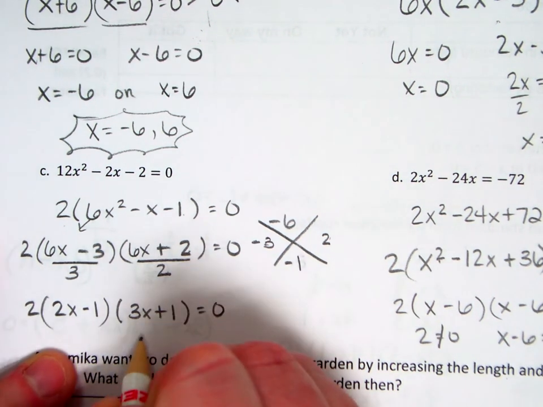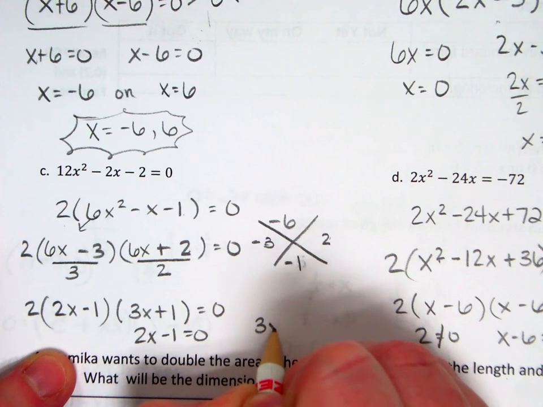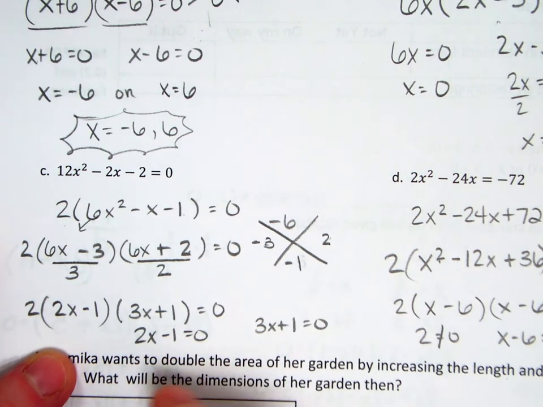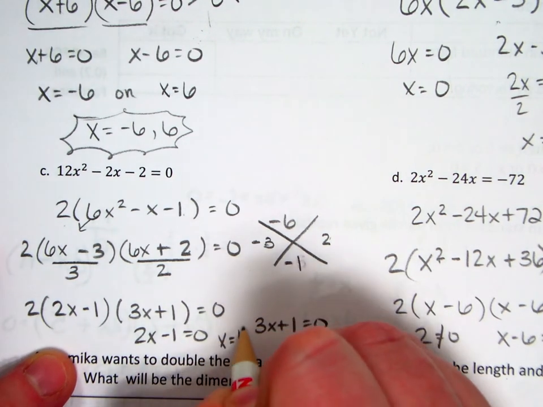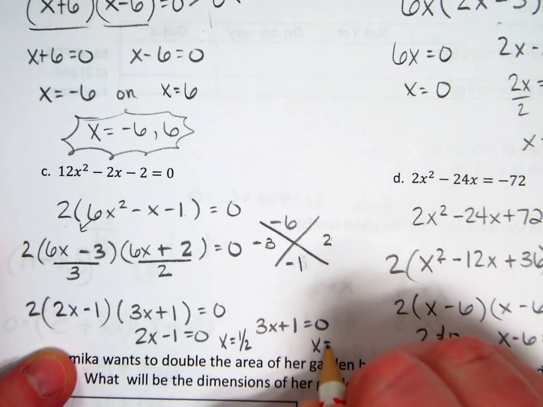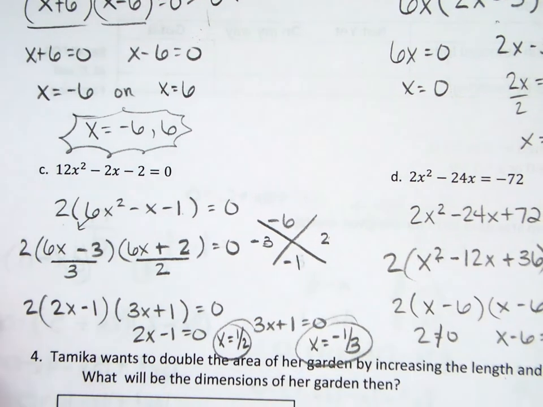Set each of these equal to 0. You have 2x minus 1 equal to 0. And you have 3x plus 1 equal to 0. Add the 1 divided by 2. I get x equals 1/2. Subtract the 1 divided by 3. I get x equal to negative 1/3. So those would be my two answers.